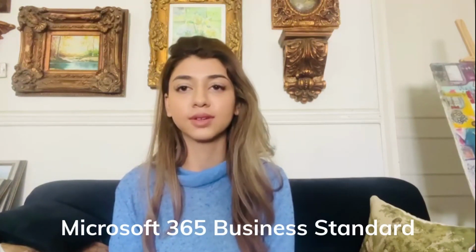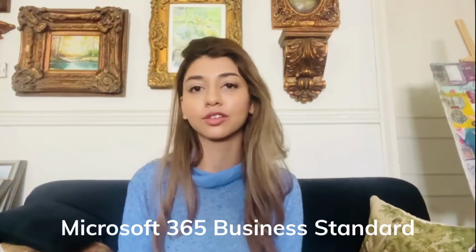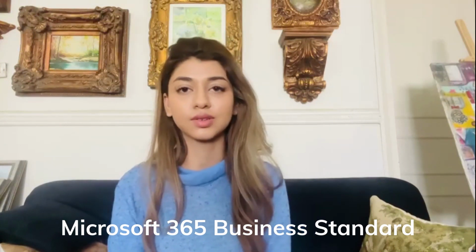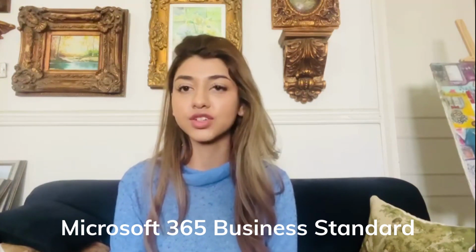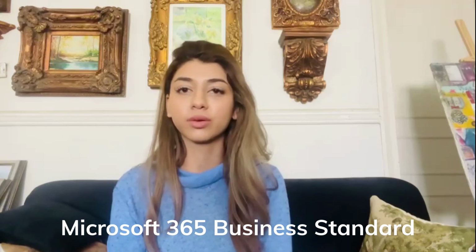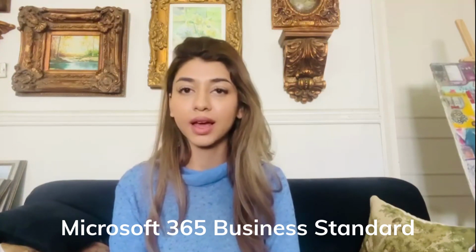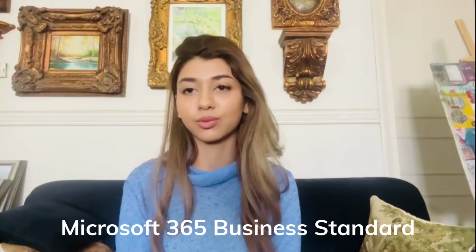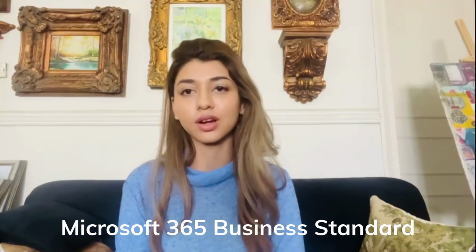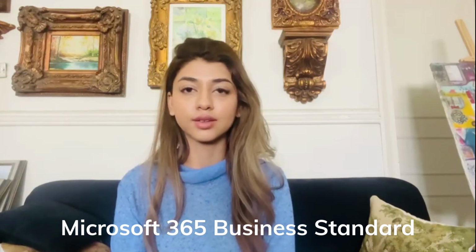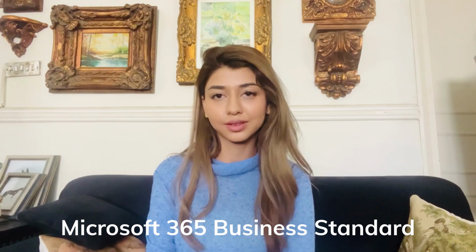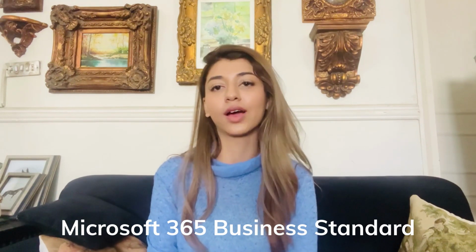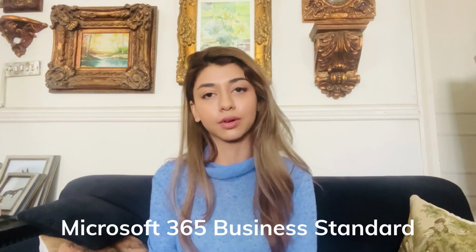Microsoft 365 Business Standard is the mid-tier plan and includes all the features of the Microsoft 365 Business Basic plan, plus additional collaboration tools such as SharePoint and Microsoft Teams. The plan also includes desktop versions of the productivity tools, which can be installed on up to 5 devices per user. The pricing for this plan starts at $12.5 per user per month.